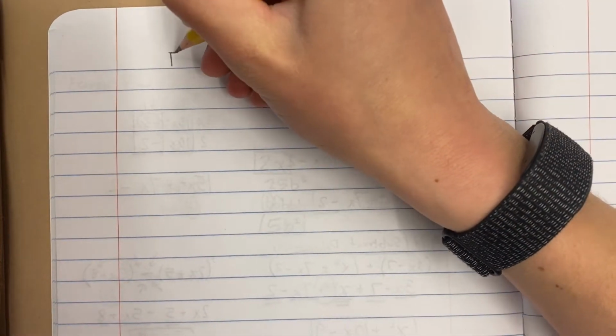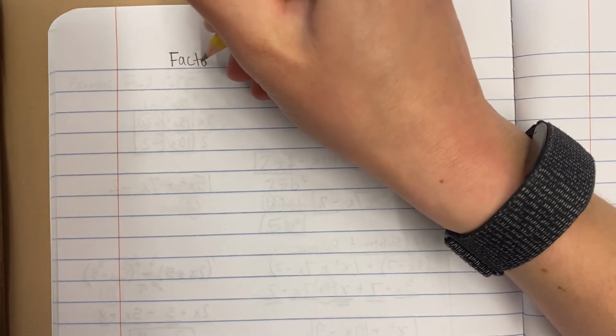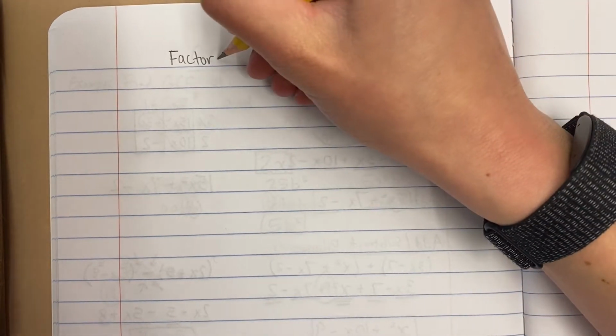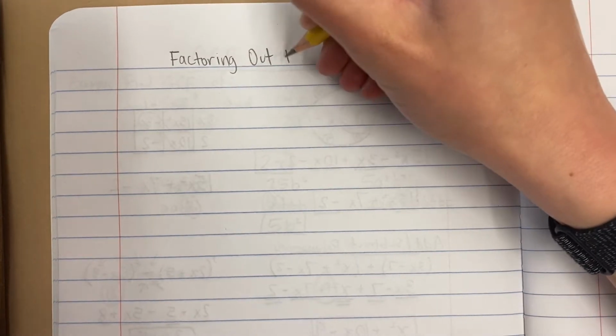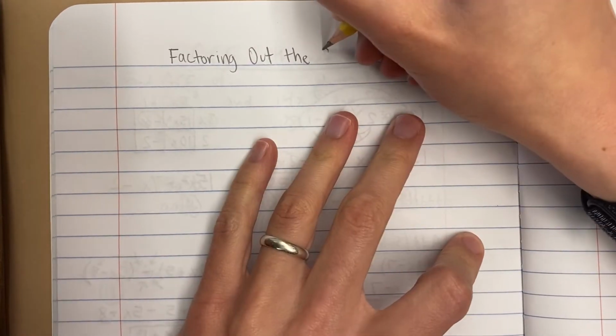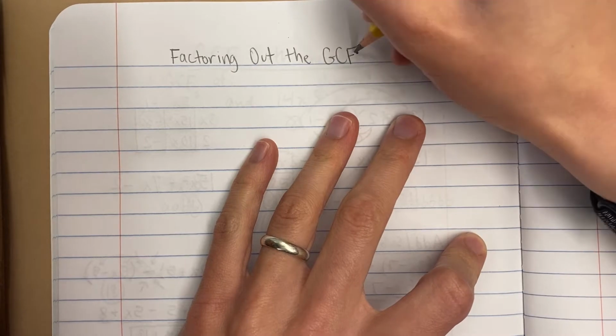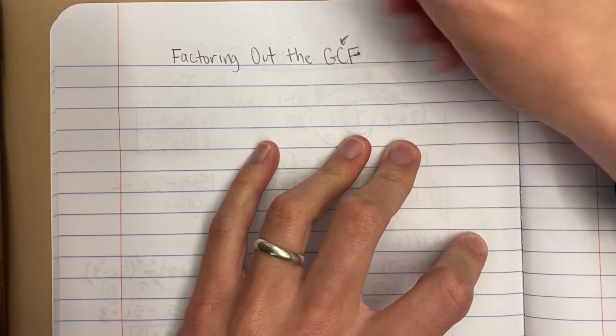In this video, we're going to learn how to factor out the GCF. Factoring out the GCF. Okay, now GCF is the greatest common factor.